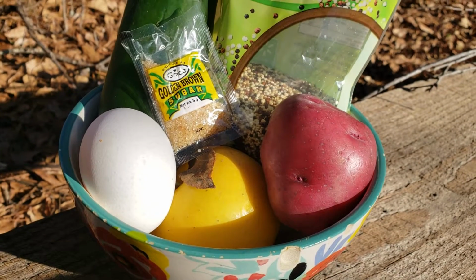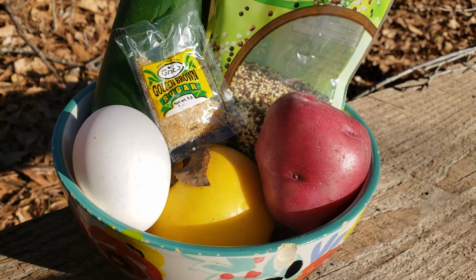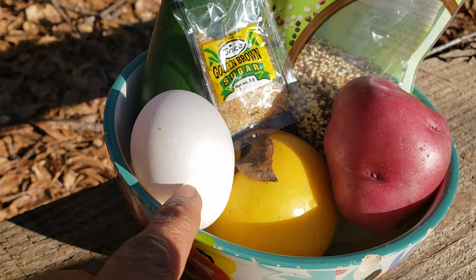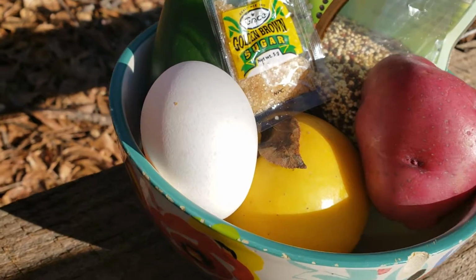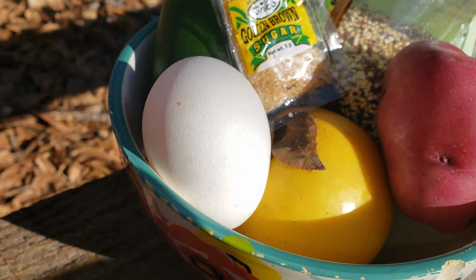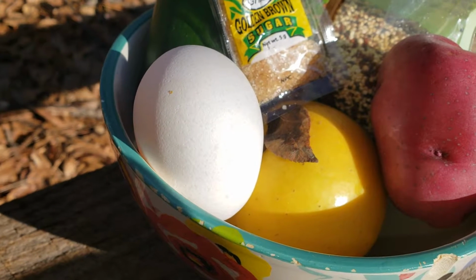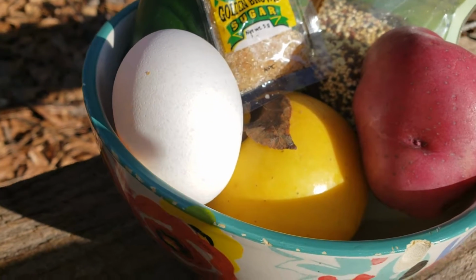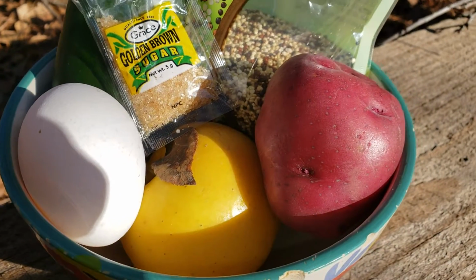So that's one category of calories. Then you have the category of calories like eggs. Eggs have fats and eggs have protein. So eggs would have two categories of calories: protein calories and fat calories. Okay? So I wanted to show that to you.